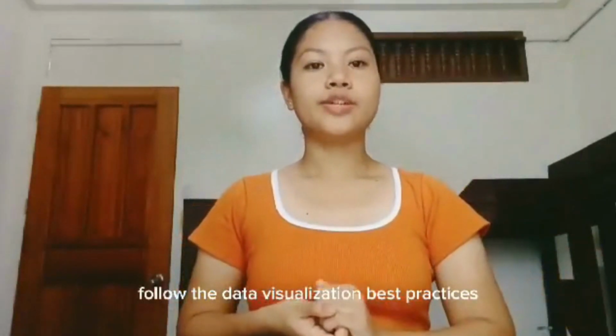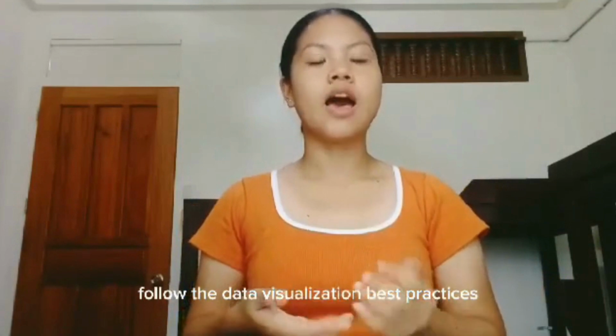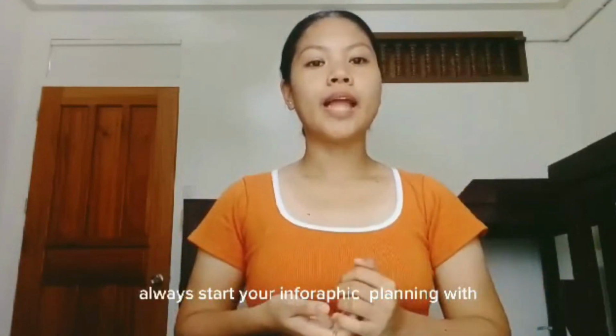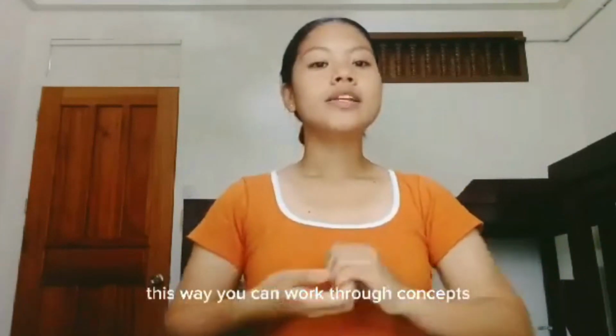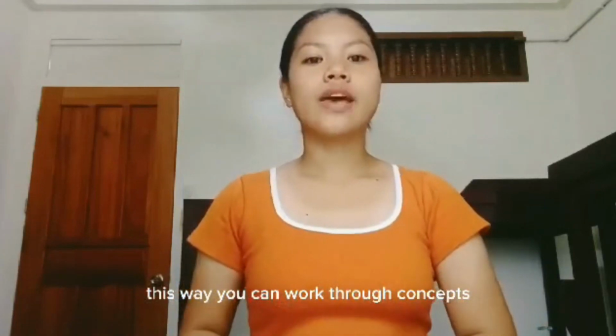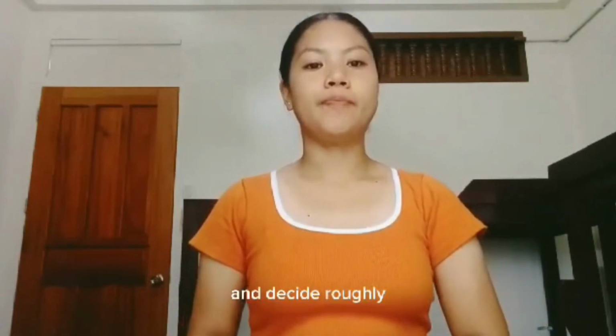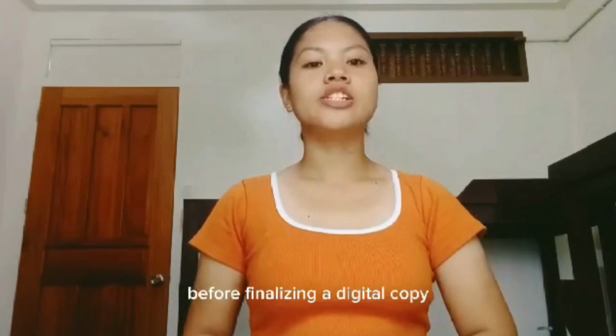Follow data visualization best practices. Always start your infographic planning with pen and paper. This way, you can work through concepts and design roughly before finalizing a digital copy.